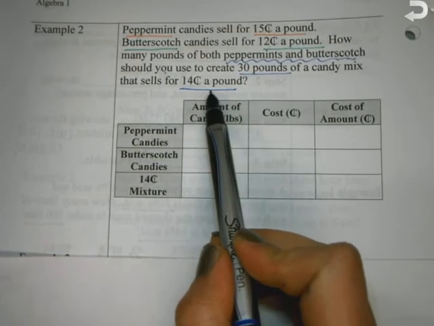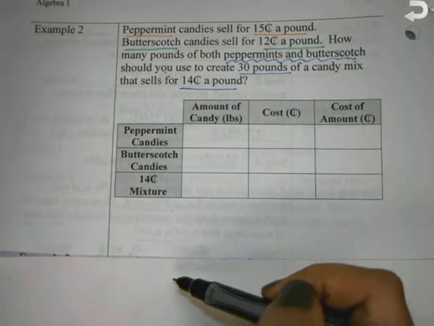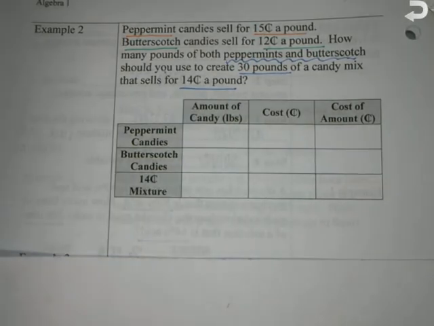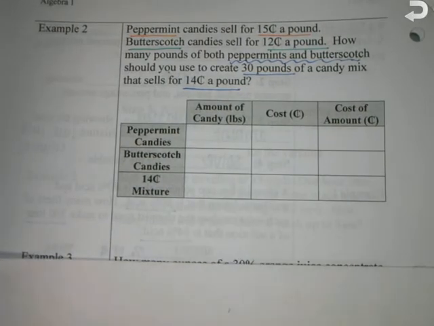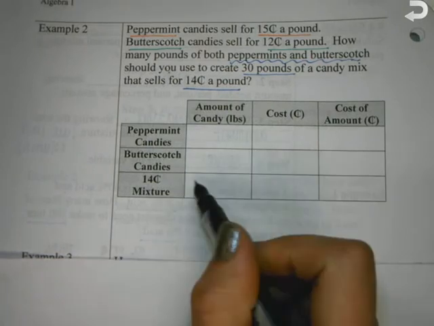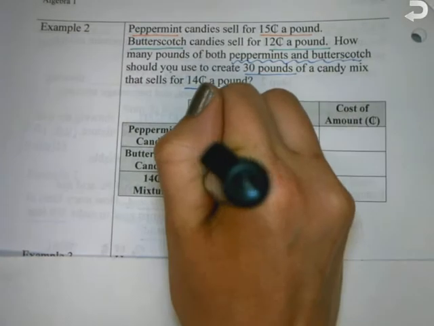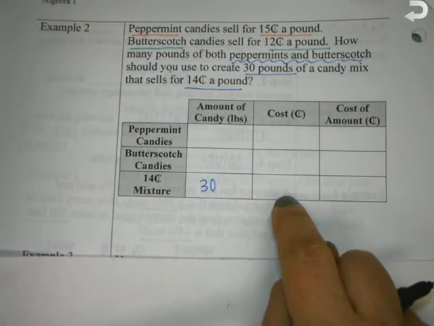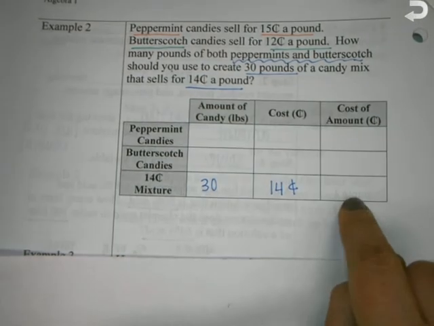Alright, let's fill out what we know about the 14 cents mixture first. How many pounds of this mixture do I want? 30. How much does it cost? 14 cents. So what would the cost of this amount be? 14 times 30.